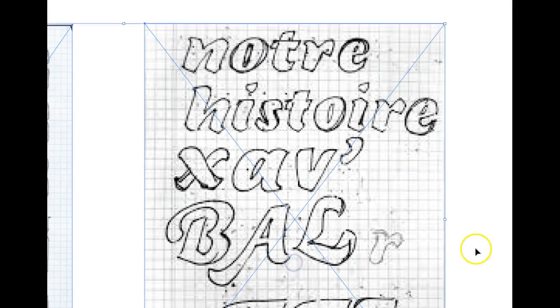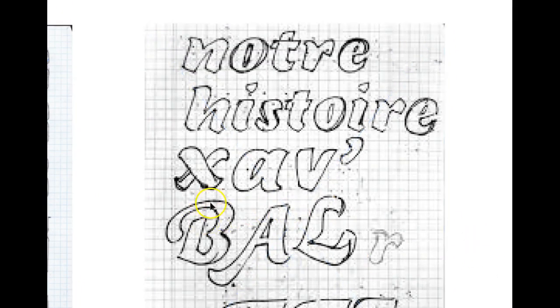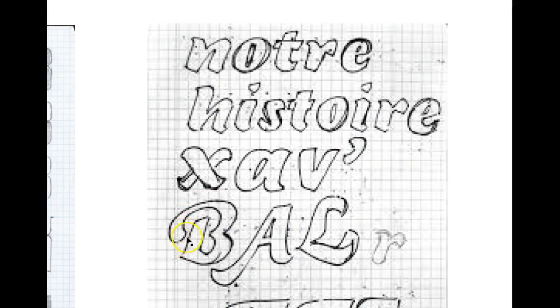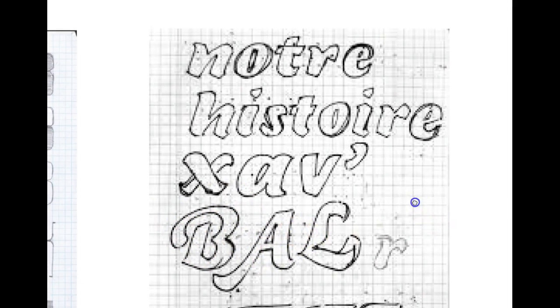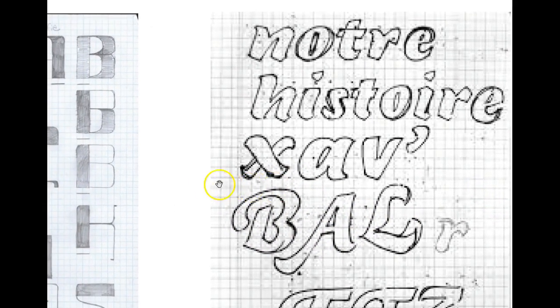Again, this is another one, and the quality is a little bit lower than some of my others, but you can see that it has some script-like qualities, and it's really quite nice.